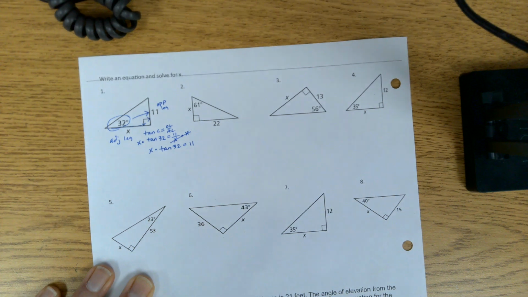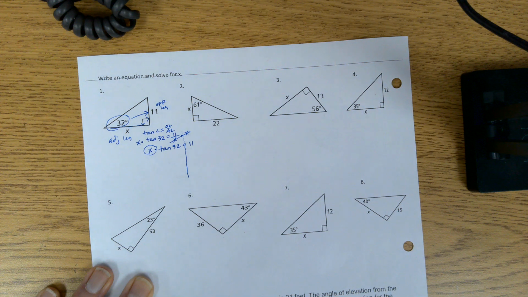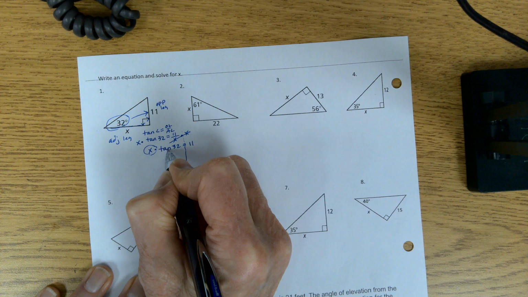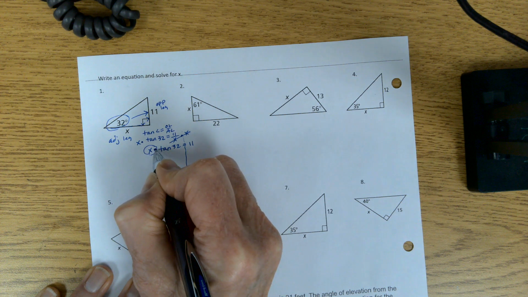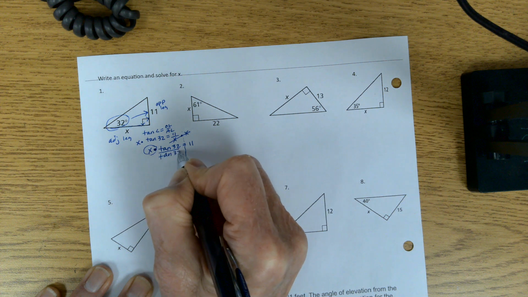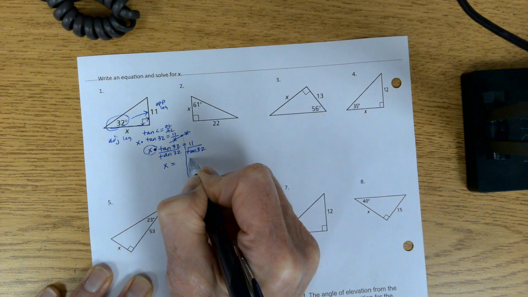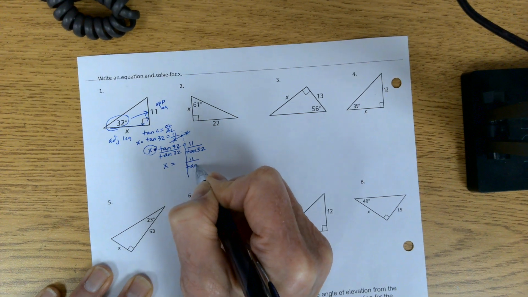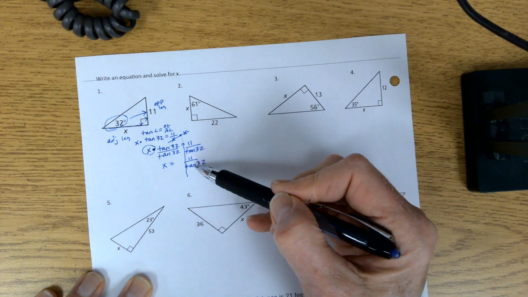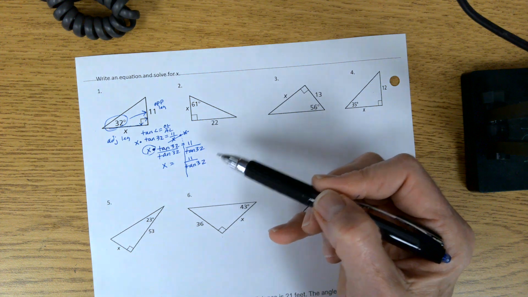Now I look at this, is the x by itself on the left side of the equation? And it is not. I have to get rid of tangent 32. To get rid of tangent 32, I do the opposite of multiply, which is divide. So x equals 11 divided by the tangent of 32. Now sometimes kids are messing this up. You always read from the top down. 11 divided by the tangent of 32.